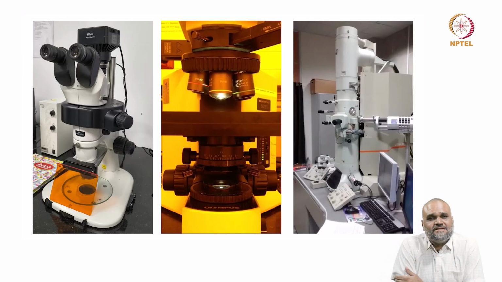So we've seen the trends in transmission electron microscopy: the improvement in resolution, and the developments going on, where you're trying to bring more experimental facilities into the microscope.